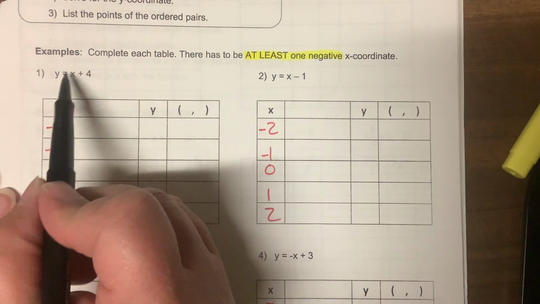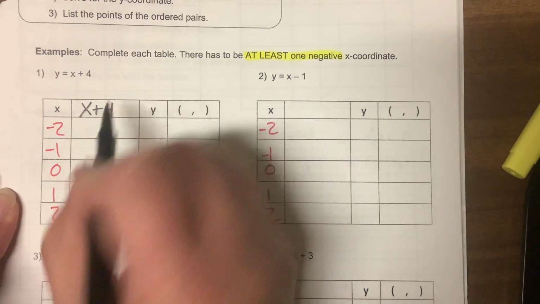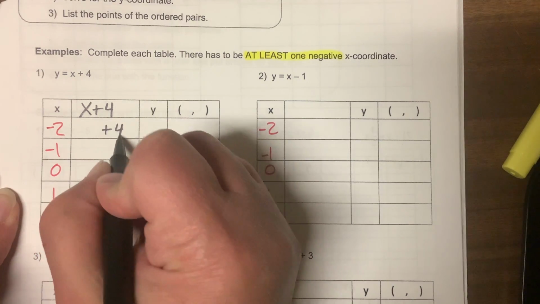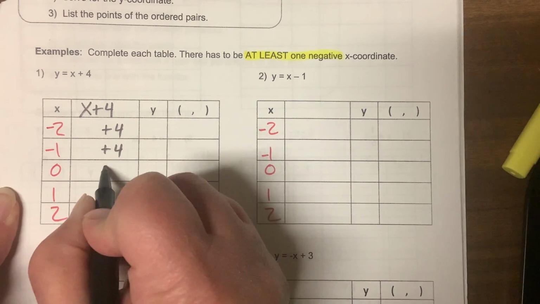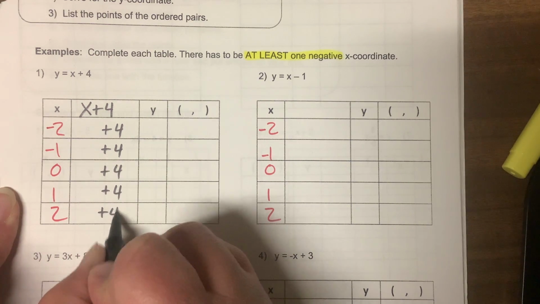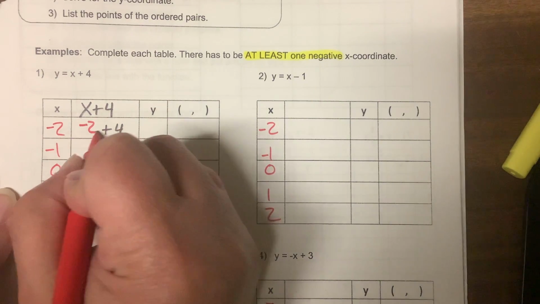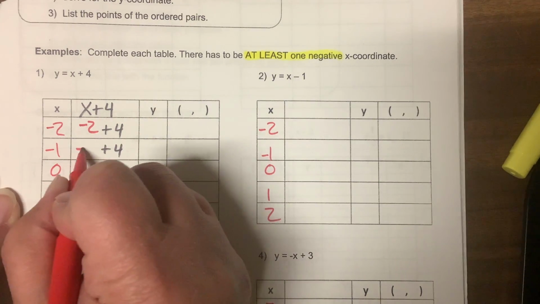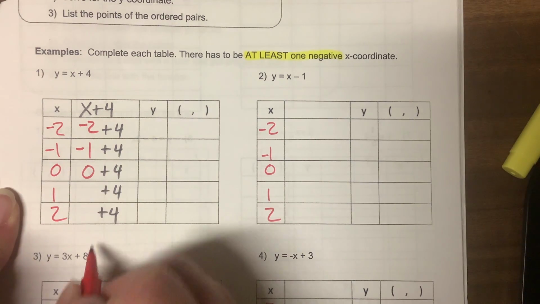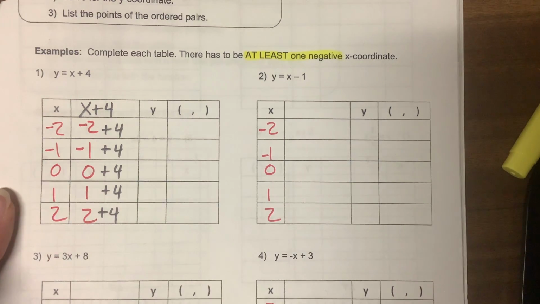Now, let's take a look. Here's my rule, x plus 4. So, no matter what x is, I'm just going to add 4 to it. And that's my rule. So, if x is -2, I'm going to add 4. If x is -1, I'm going to add 4. If x is 0, I'm going to add 4. If x is 1, I'm going to add 4. If x is 2, I'm going to add 4.